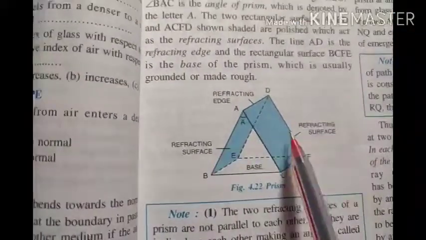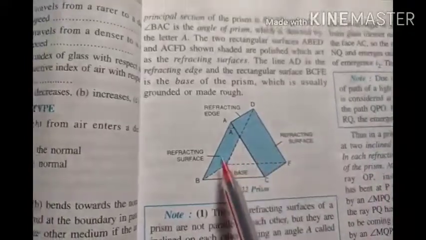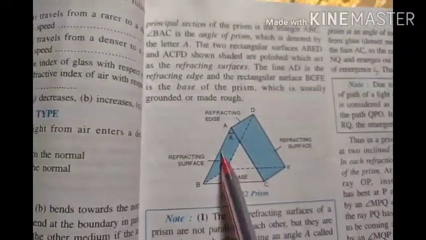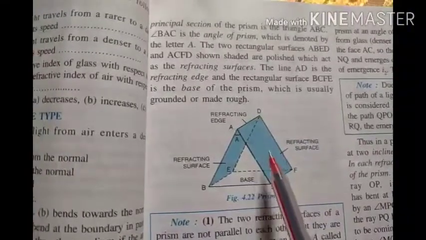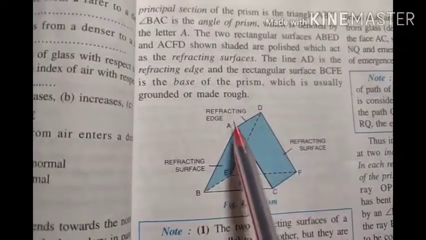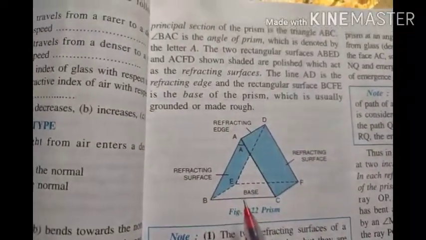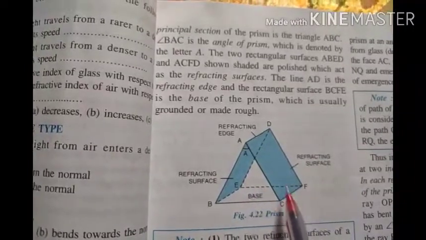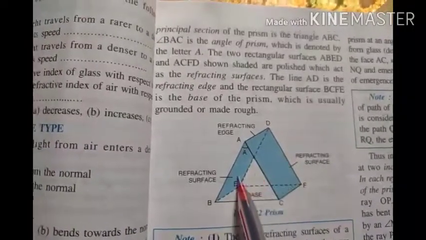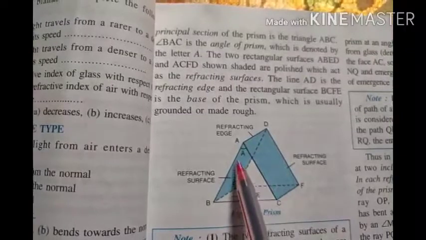These two surfaces are called the refracting surfaces because here the light comes and gets refracted, and this AD, which is connecting these two refracting surfaces, this edge we call the refracting edge. AD is the refracting edge. And one thing you can see over here is that these two refracting rectangular surfaces are not parallel to each other.